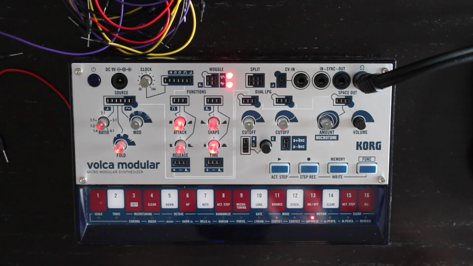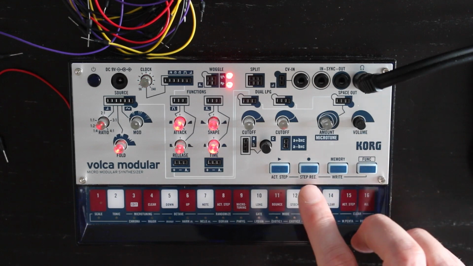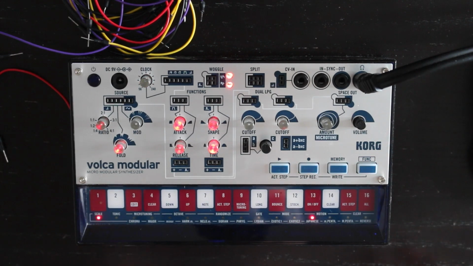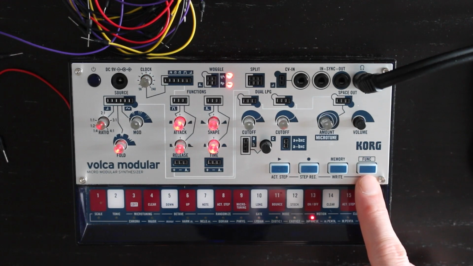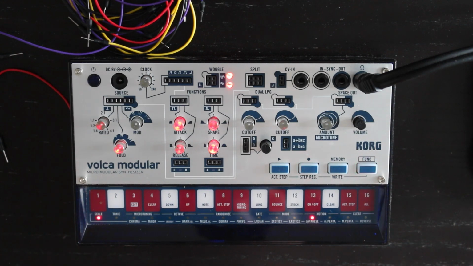So to step record, you need to press function and the record button. As you'll notice, it says step record underneath that, and that's a secondary function. So we'll just hold function, press step record. You'll now see the record button and function flash, and step 1 is flashing. And essentially it's waiting for us to enter a note for that step. So we pick a note, and now you see it goes to step 2. And you just keep going.